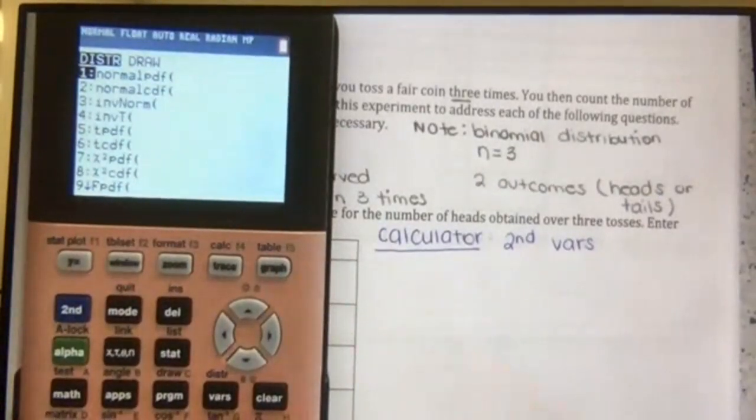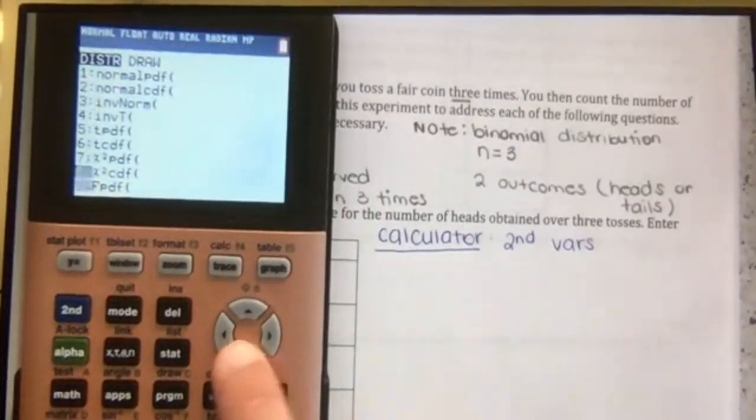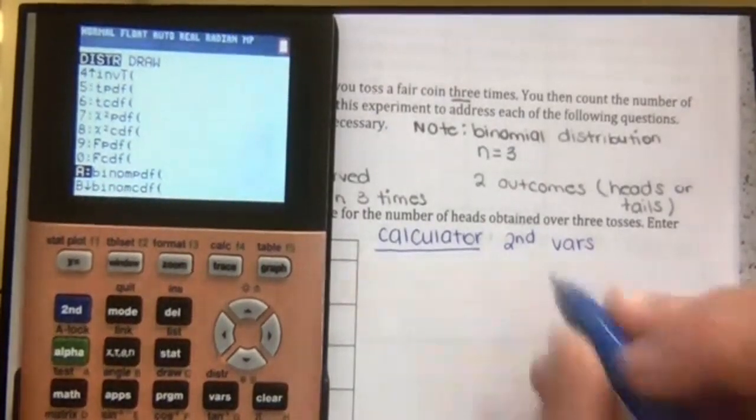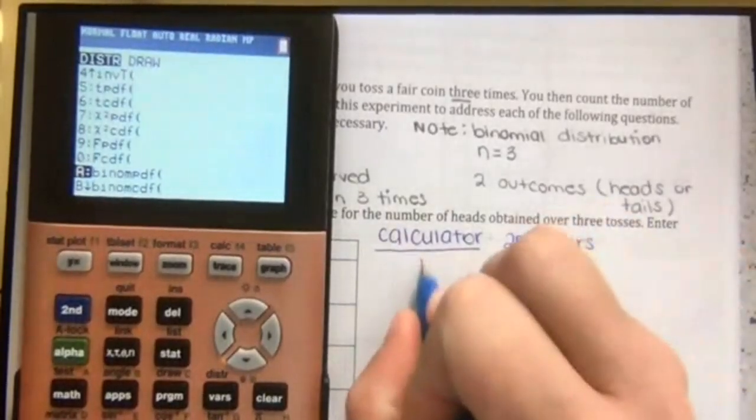Remember, this is a binomial distribution, so that's why I'm going to distributions. If I scroll down, notice letter A says binom PDF, the probability of a binomial distribution.